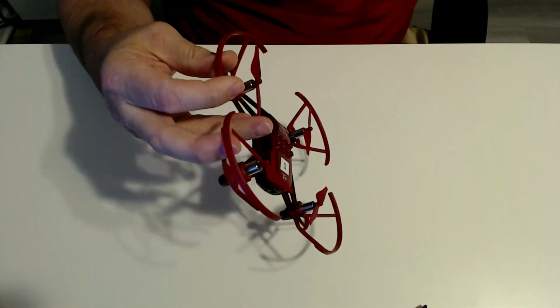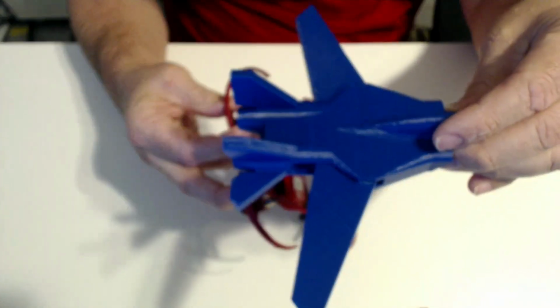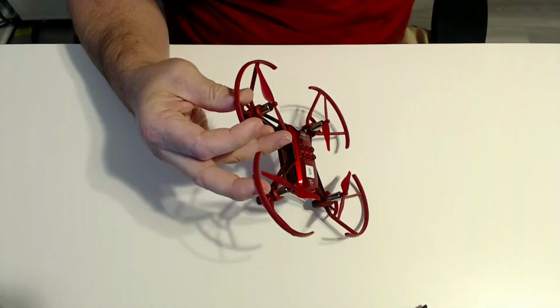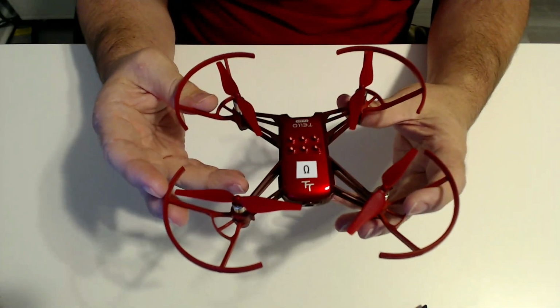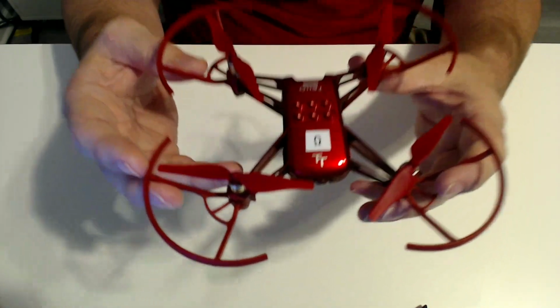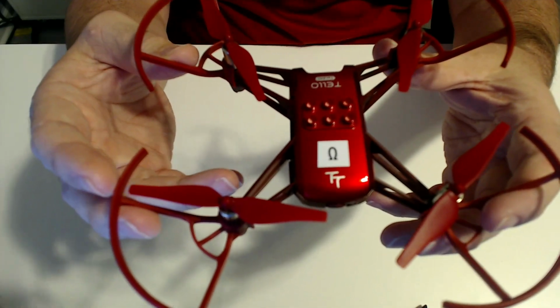So where in our aircraft like this, we're trying to create lift over the wings, here we're only utilizing the lift of the propellers that's creating thrust that brings our aircraft up.